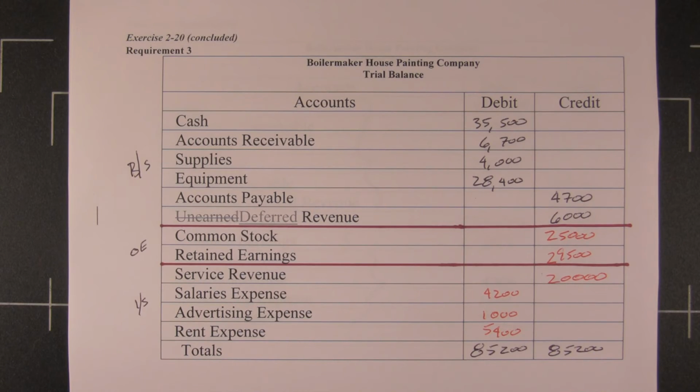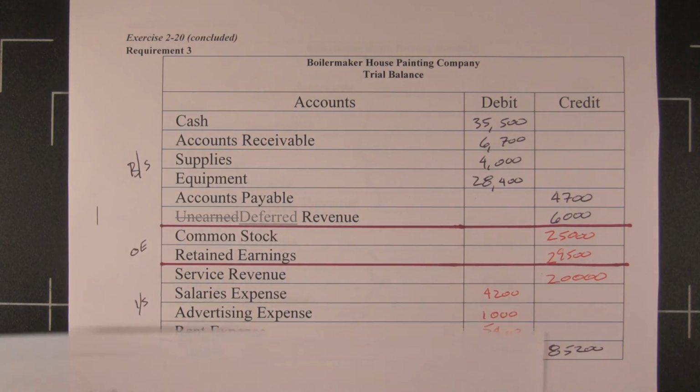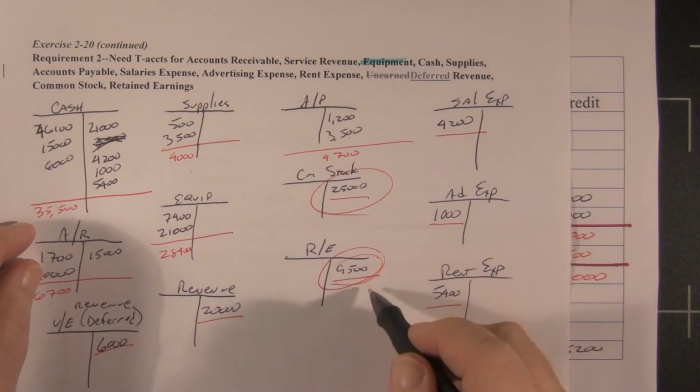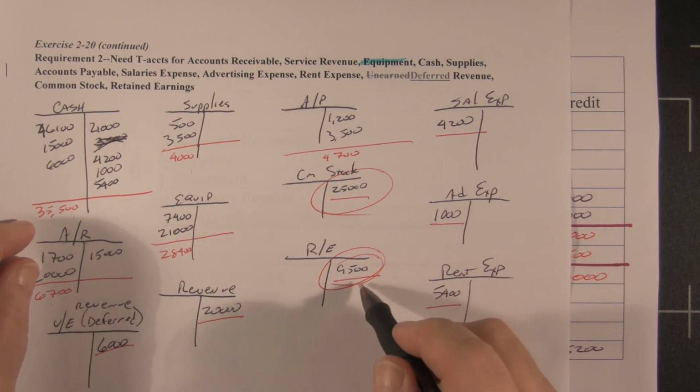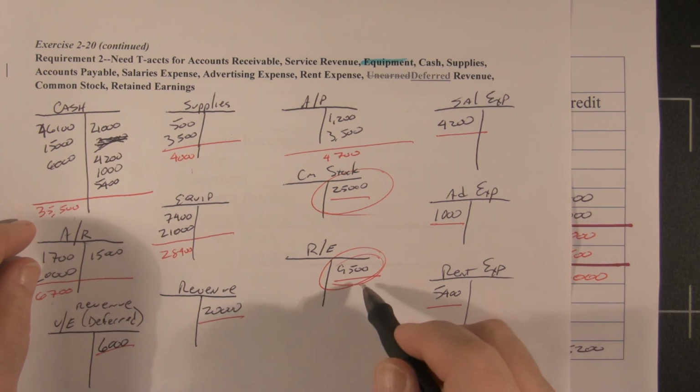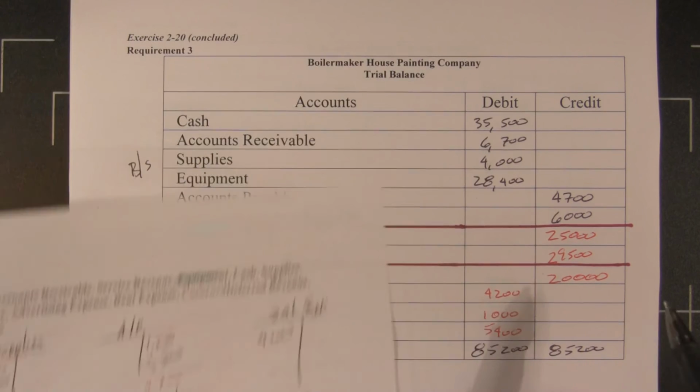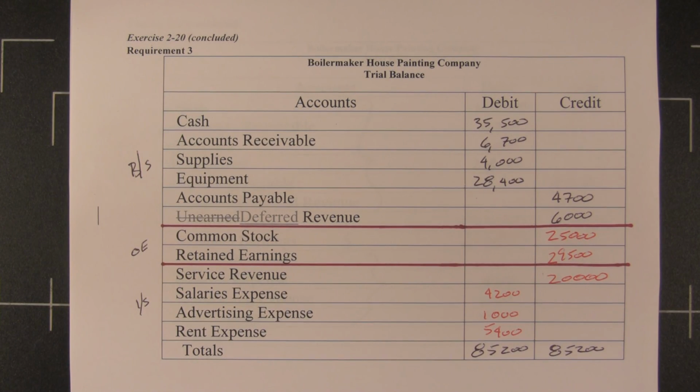Remember, at the beginning, we said this was 9,500. That's what it says in the textbook. That's an error. It had to be 29,500.